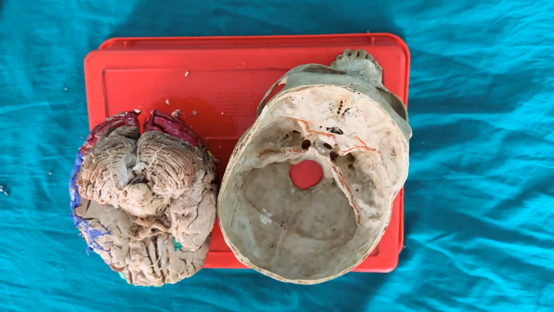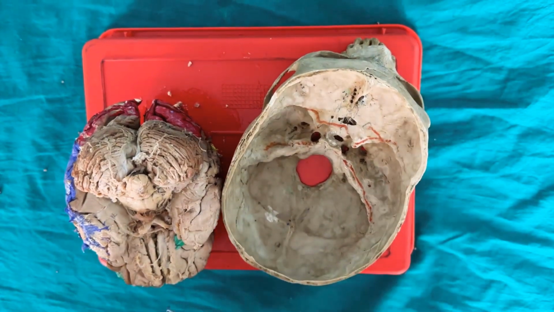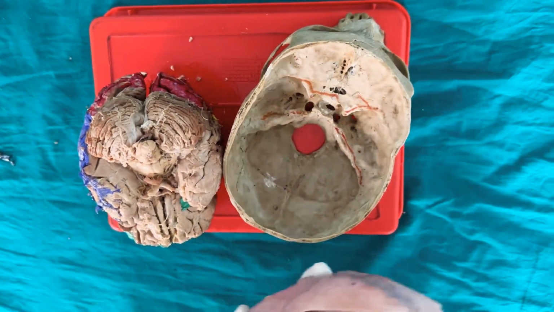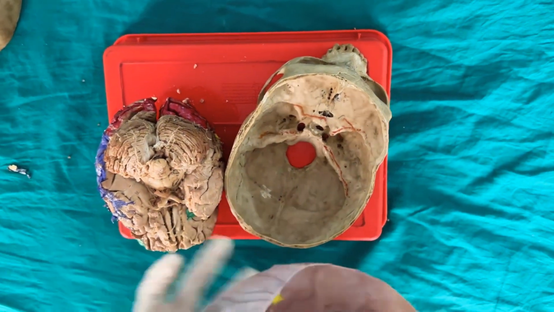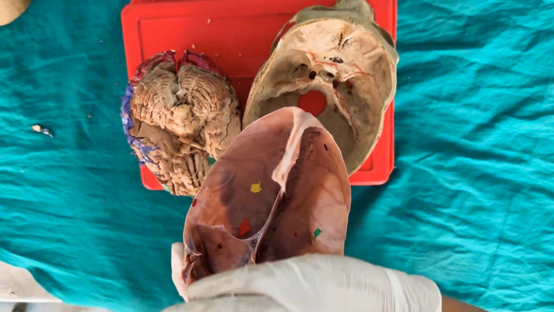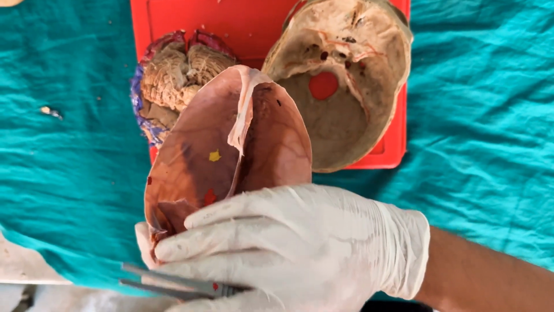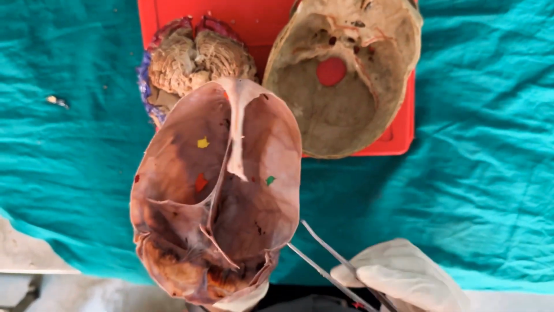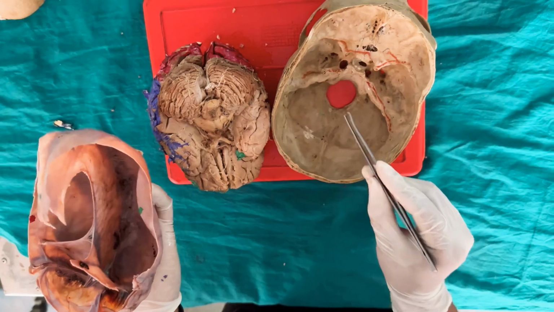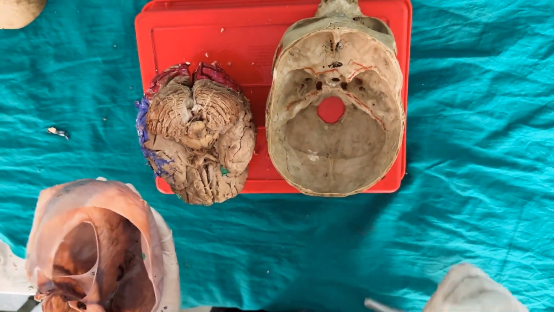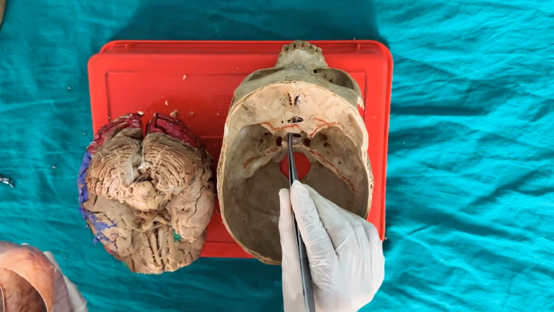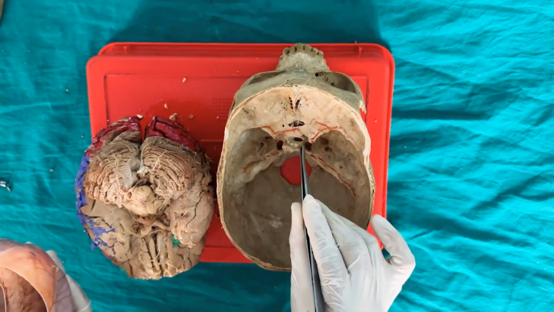The last one, which I can't show you over here, is known as the diaphragma sellae. That is the small horizontal fold. For that, just imagine that this fold is continuously extended all the way up to the anterior aspect. Over here, it forms the separation between the pituitary gland and the cerebral hemisphere. Over here you will find the pituitary gland.